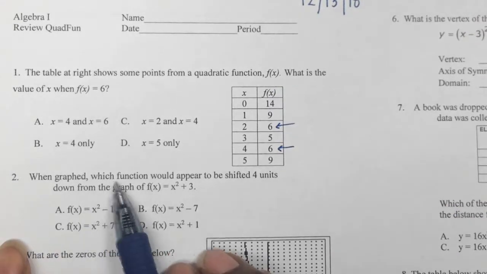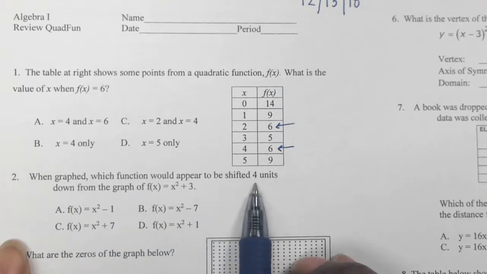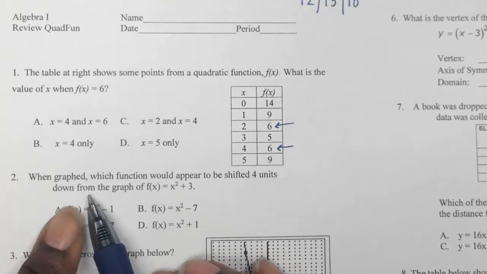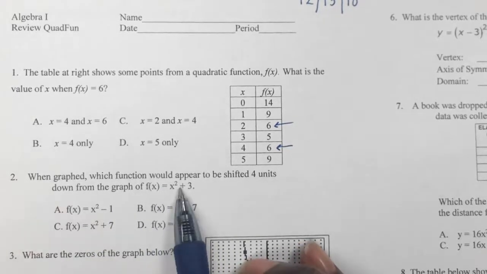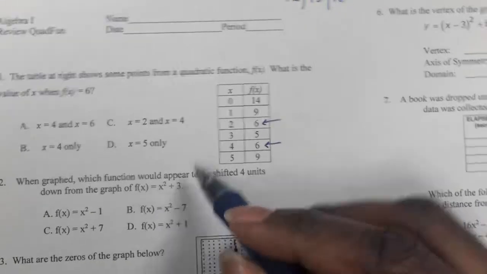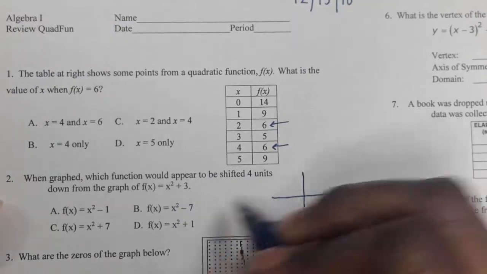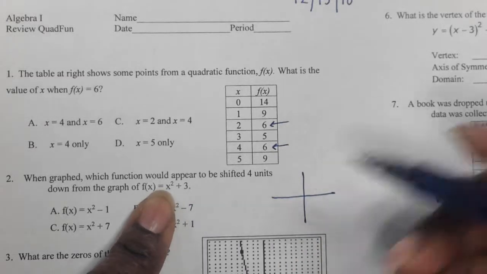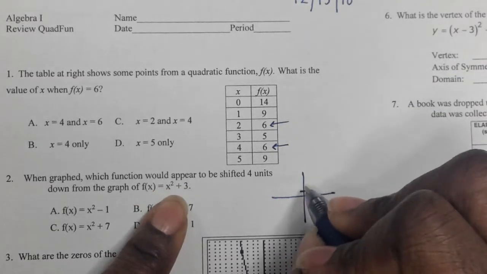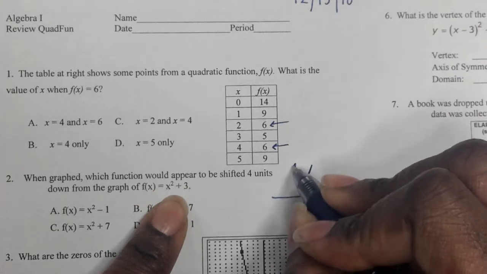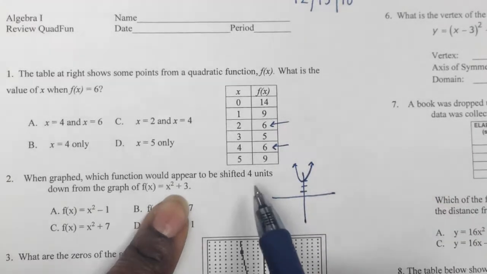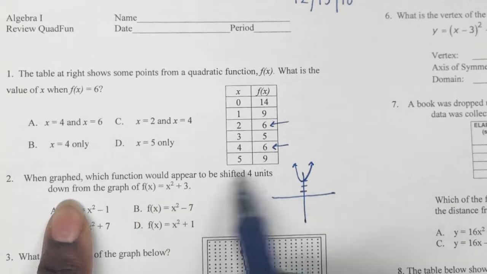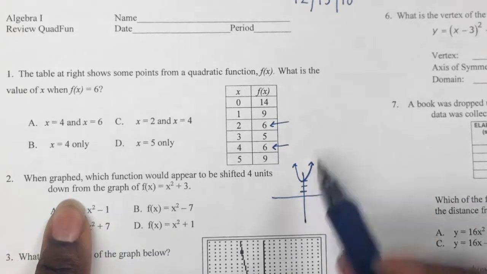It says when graphed, which function would appear to be shifted 4 units down from the graph of this one? Remember, not 4 units down from the quadratic parent function, but from this one. So this one, let me draw a little picture. You can put it in your calculator if you want to see this. You'll see a parabola that's right here, and they're telling you it's shifted 4 units down from this one.